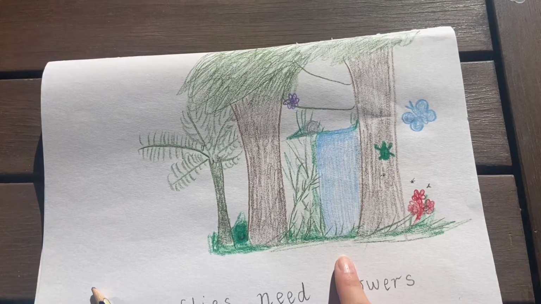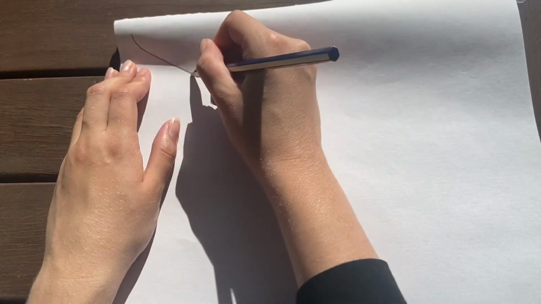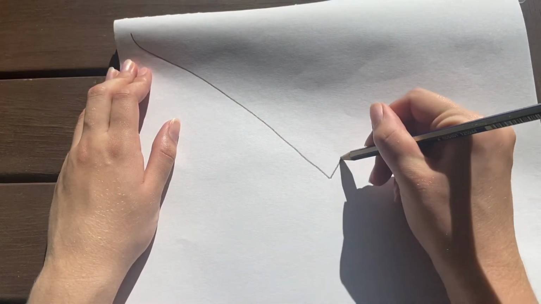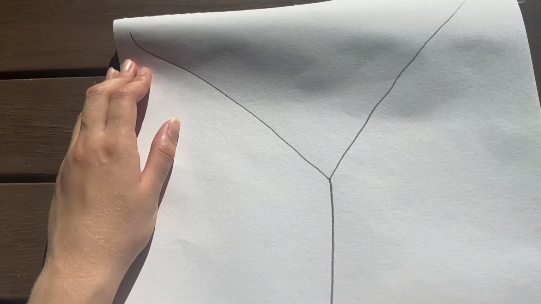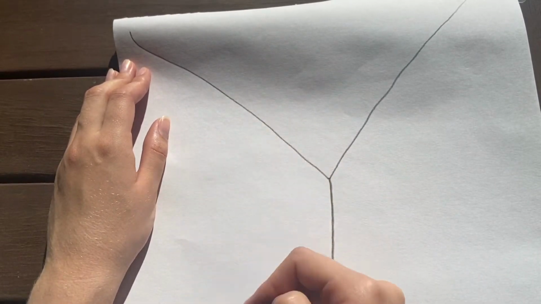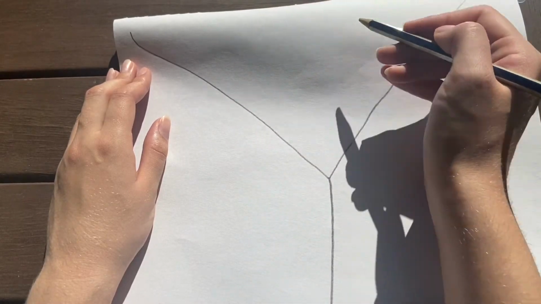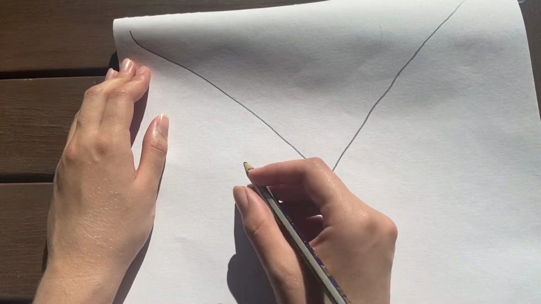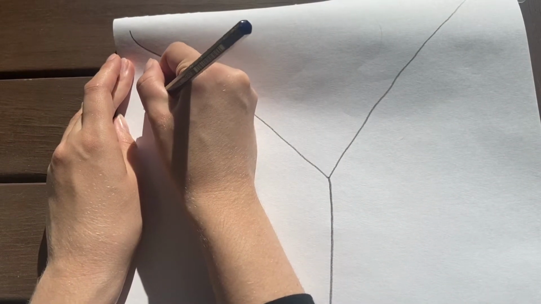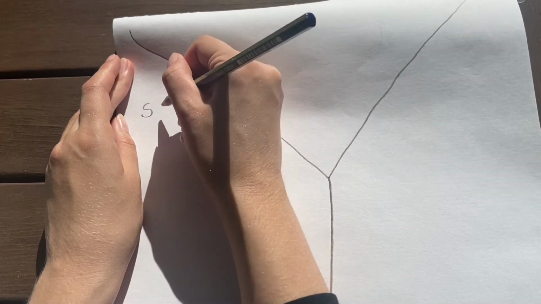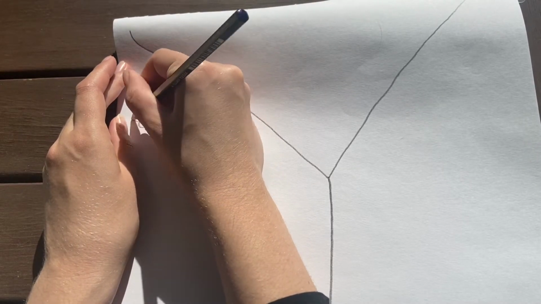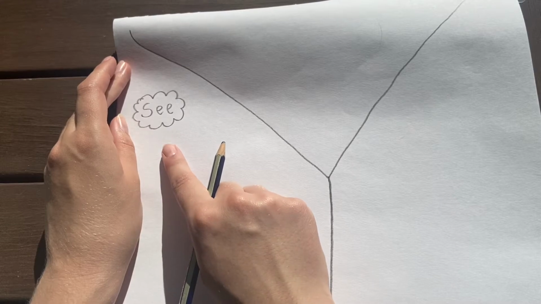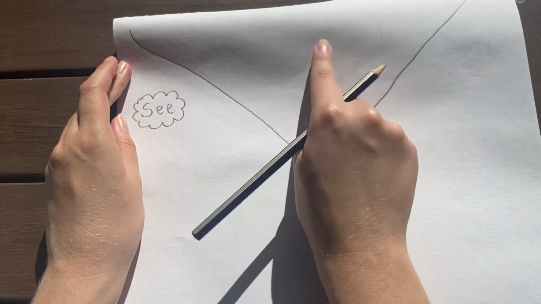I'll show you now how I make my Y chart. So I've got a new piece of paper and I'm going to draw a big Y, capital Y. Now you can see I've got three parts. I've got this part up here, and this part over here. I'm going to write the word see, S, E, two E's, making that long E sound. That says see.